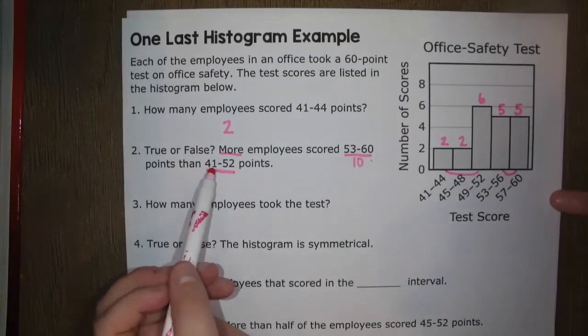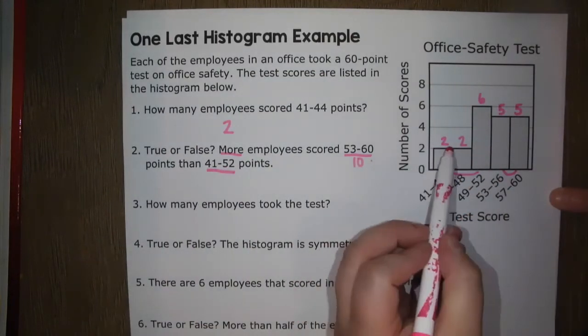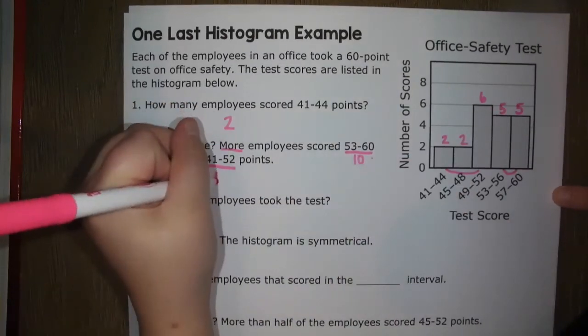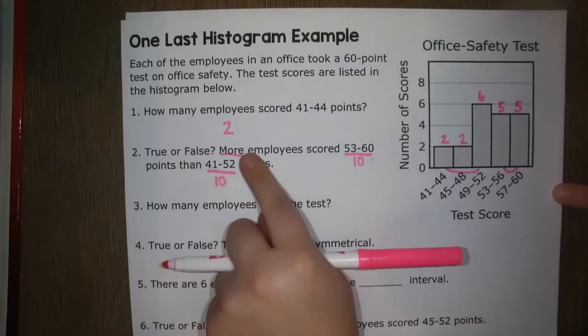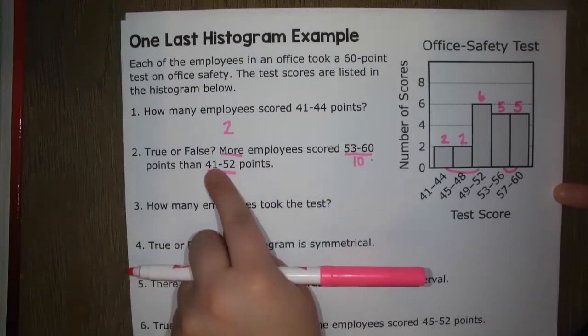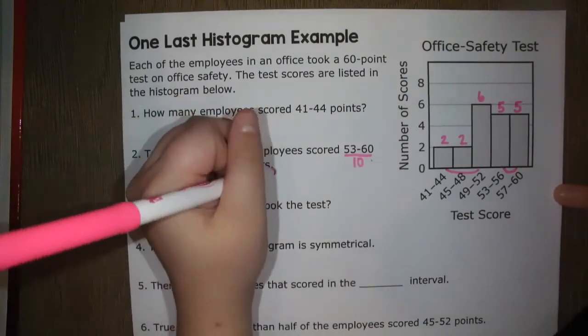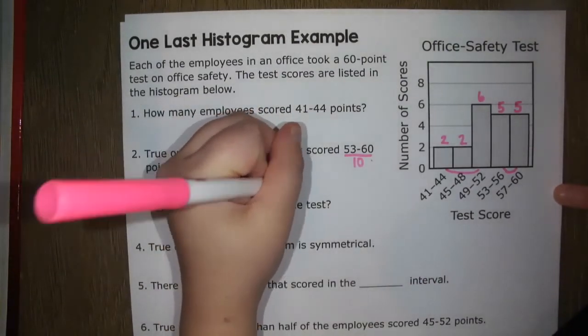Then when we determine 41 to 52, that would be these 3 bars. 2, 2, and 6 gives us 10. So did more employees score between 53 and 60 than 41 to 52? No, these were equal. So in this case, this sentence is going to be false.